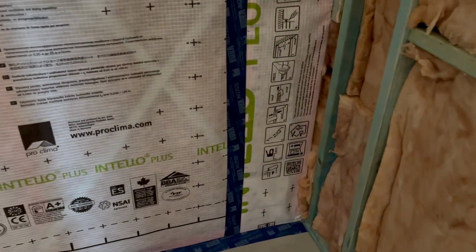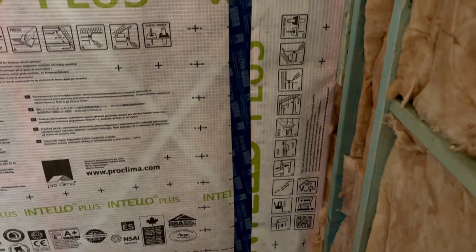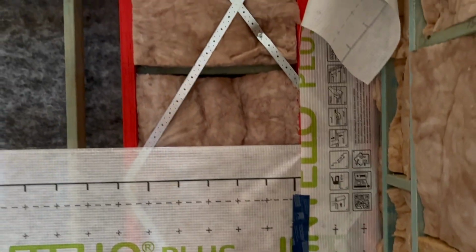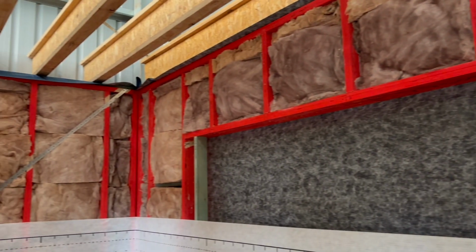Then up here at the join behind the internal wall, we had that flap that we put on earlier, and we've taped that up as well to seal it. So yeah, now we can keep doing the rest, get it all done, and do all the taping.